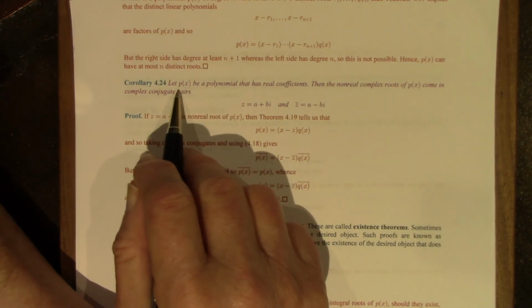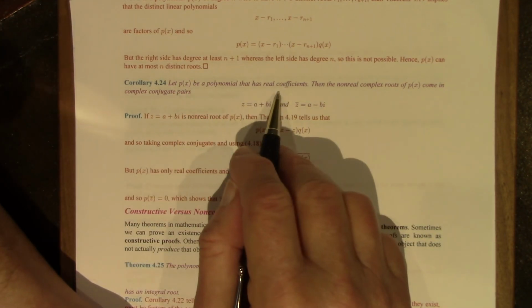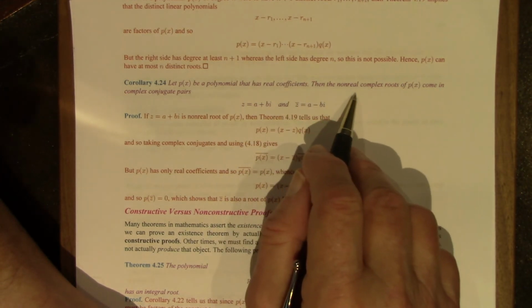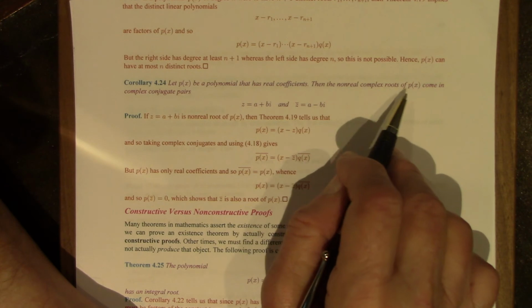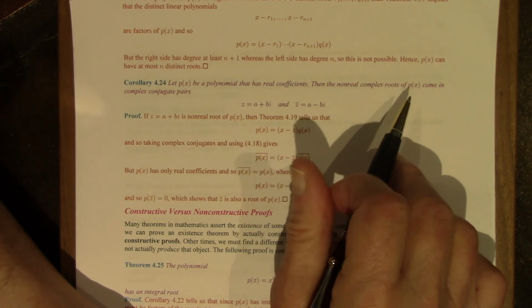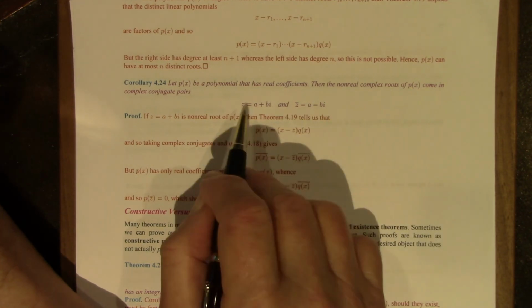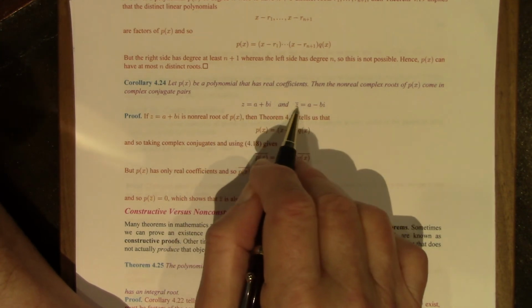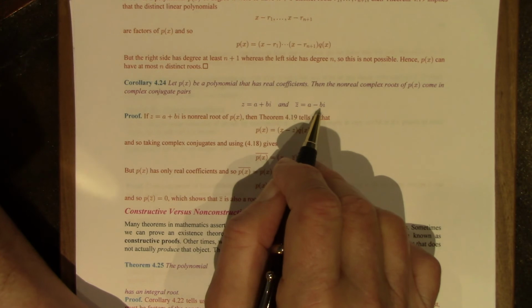Another one. Let p of x be a polynomial that has real coefficients. Then the non-real complex roots of p of x come in conjugate pairs. If z equals a plus bi is a root, then so is its conjugate.